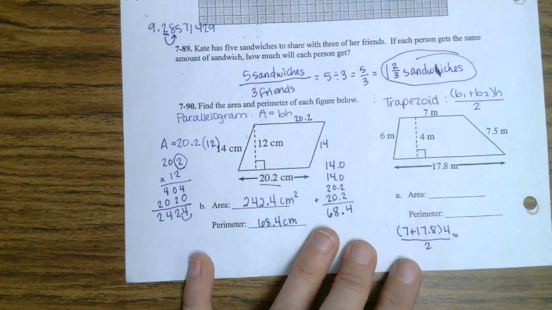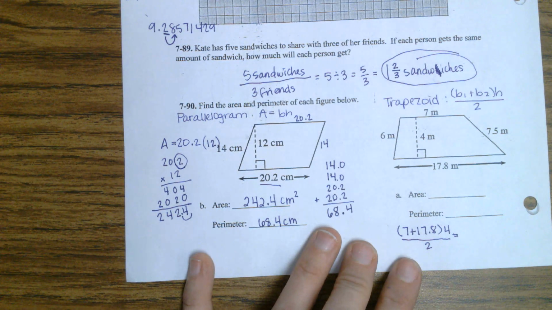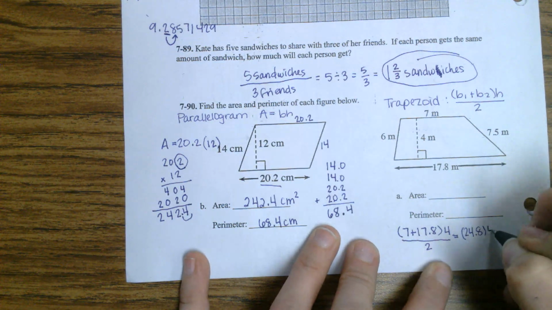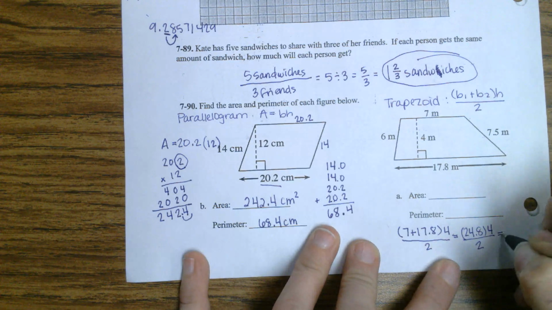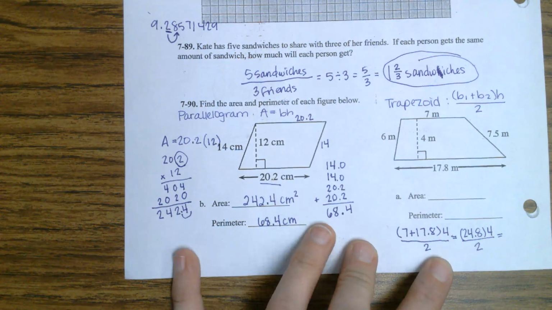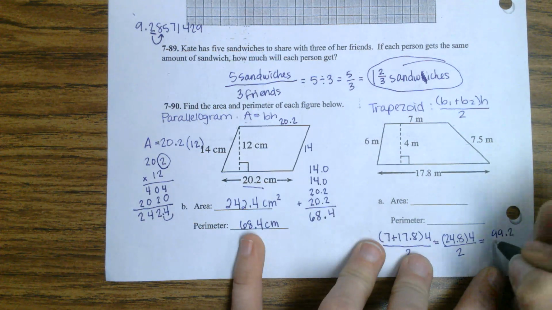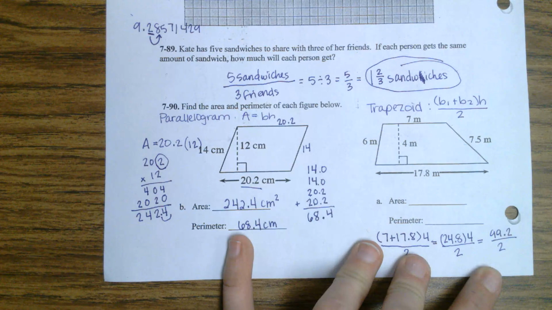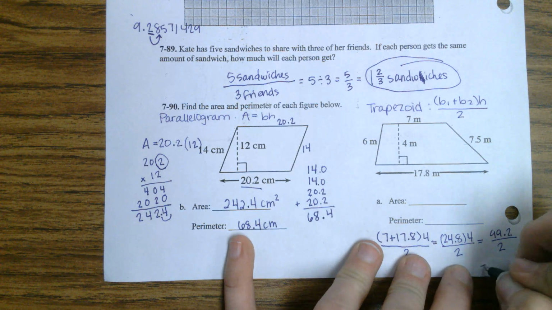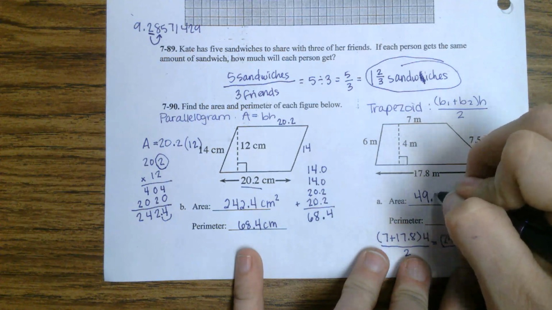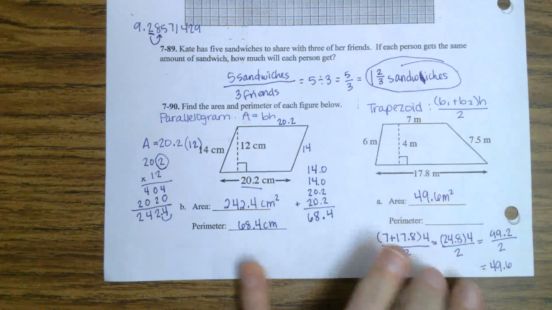7 plus 17 and 8/10 is 24 and 8/10 times 4 divided by 2. 24 and 8/10 times 4 is 99 and 2/10 divided by 2 equals 49 and 6/10. That is my area, meters squared.